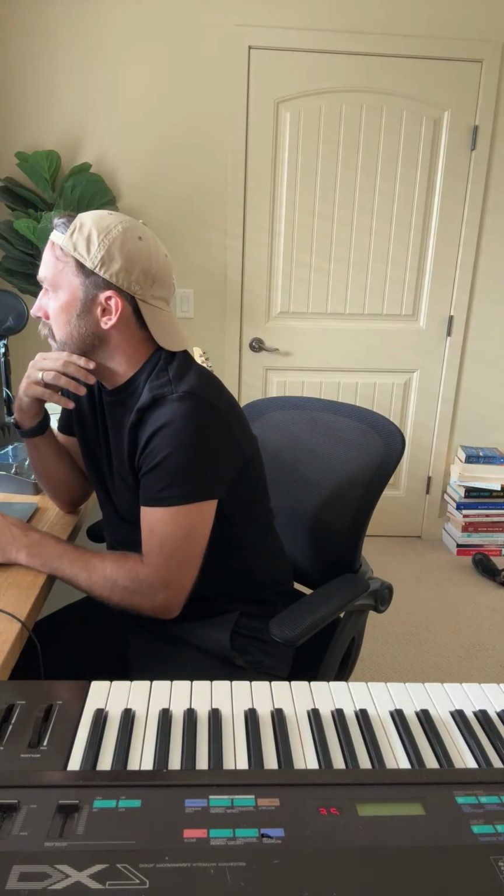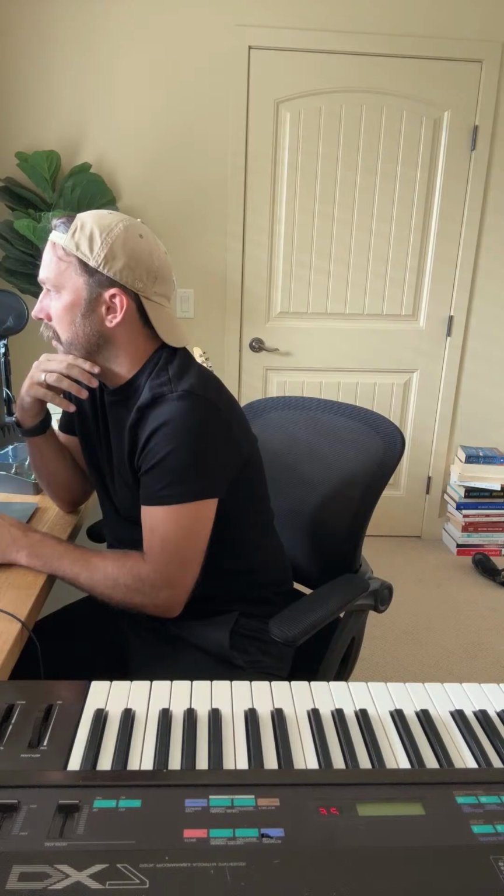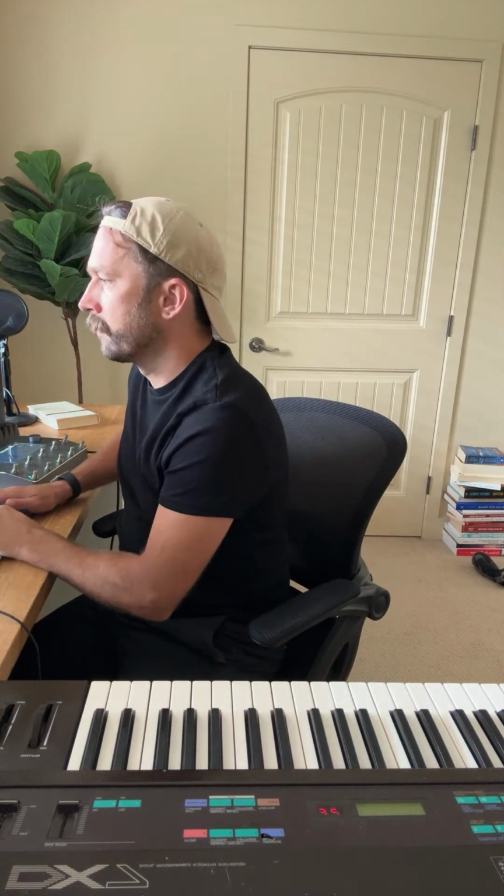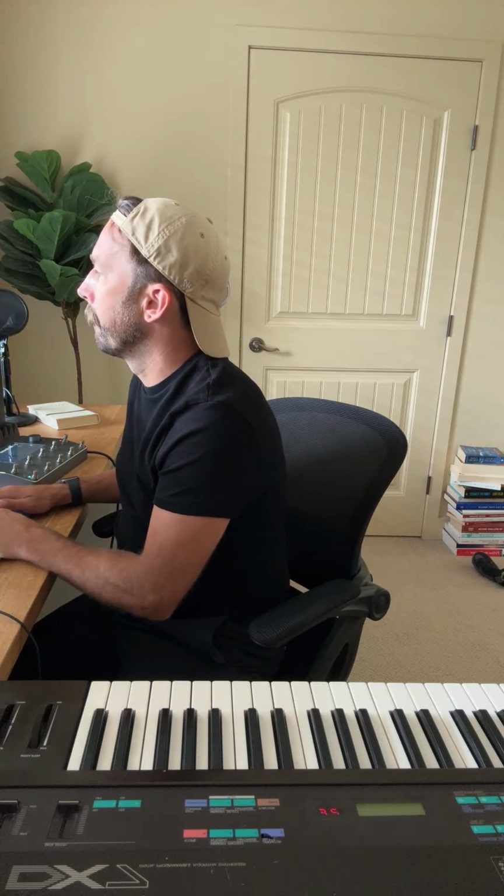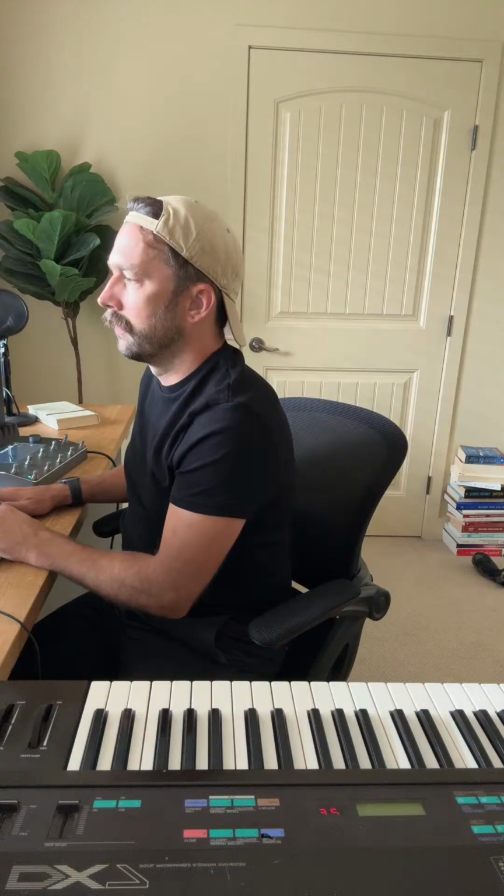Octave lower? Oh my goodness, that's gonna be so deep. I unfortunately have this clunky old synth, so I'm gonna do octave lower on the synth patch itself, because this old DX7 doesn't have transpose for MIDI. Oh my goodness, that might be a bit deep for me. If I can play it right. Yeah, it's a little boomy. I'm gonna bring it back up. Okay. I think I'm gonna stick with this original A flat minor.